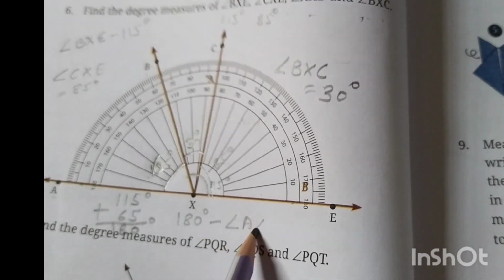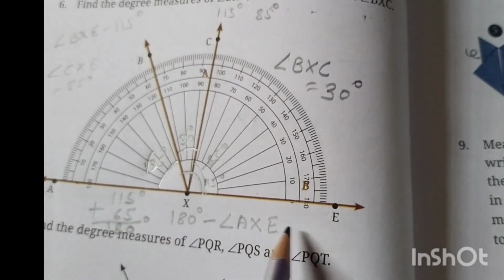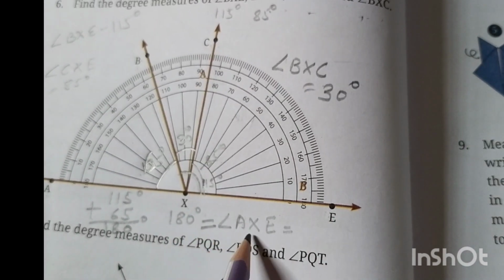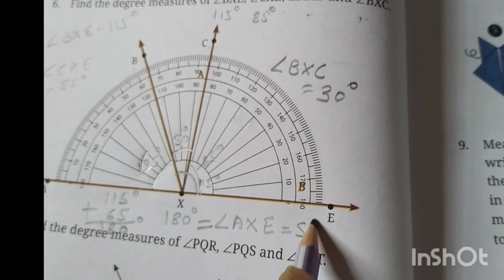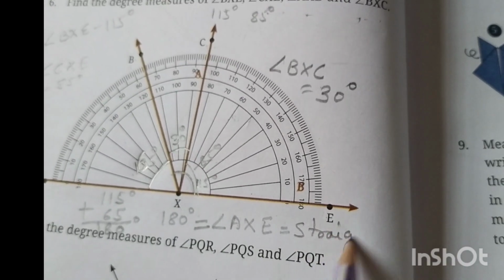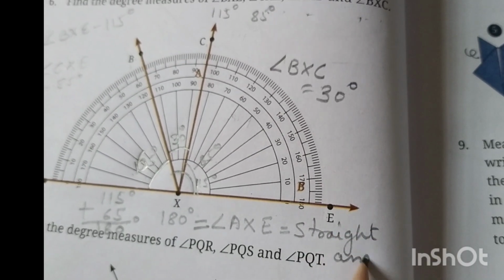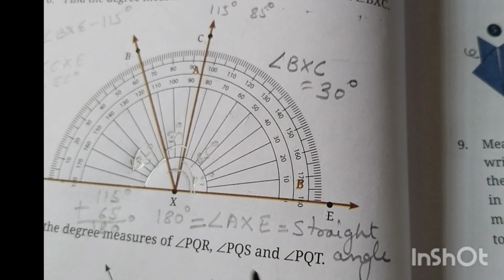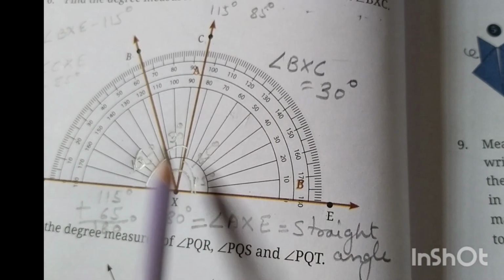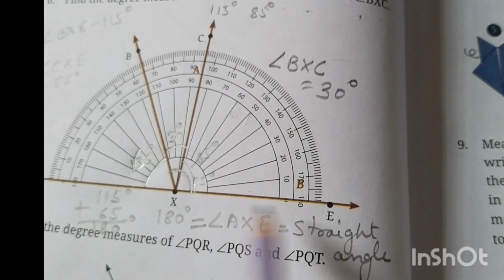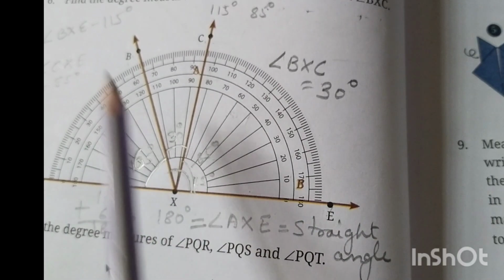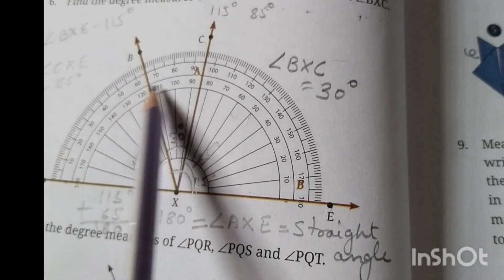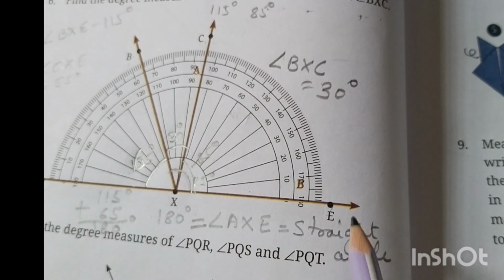Angle AXE is equal to 180 degree. It is a straight angle. So straight angle. Your measurement is correct. Okay. What is the sum of angle BXE plus angle AXB? It should be 180 degree because all these angles lie on a straight line.